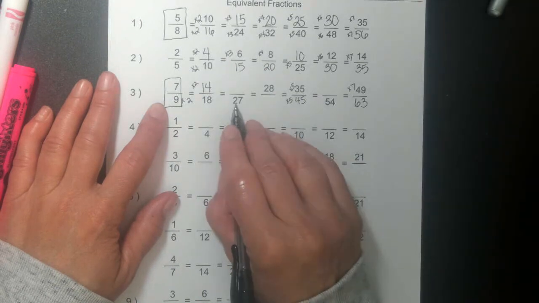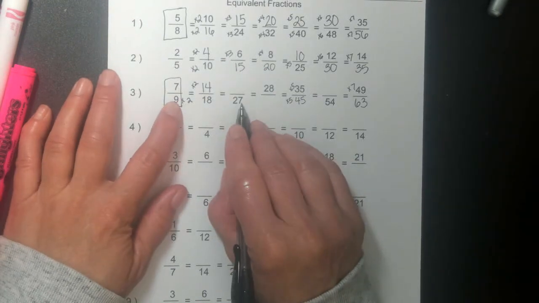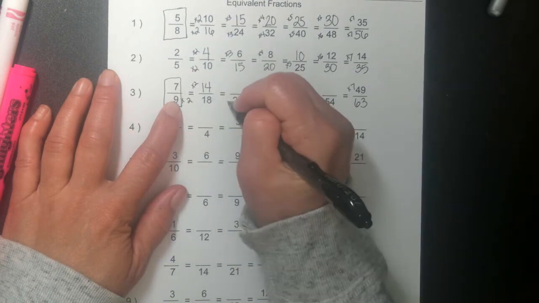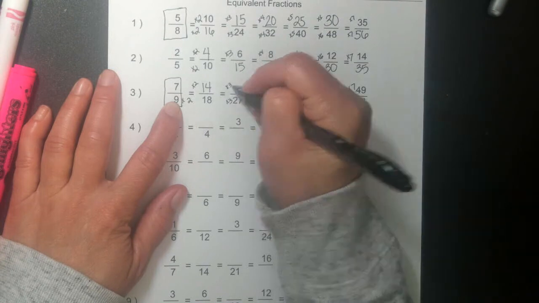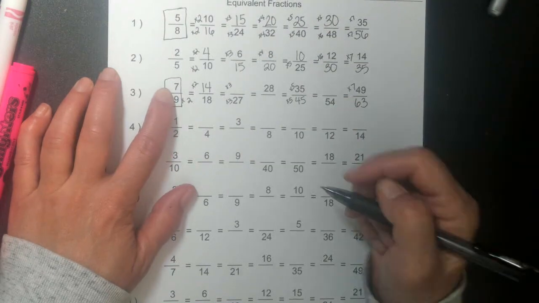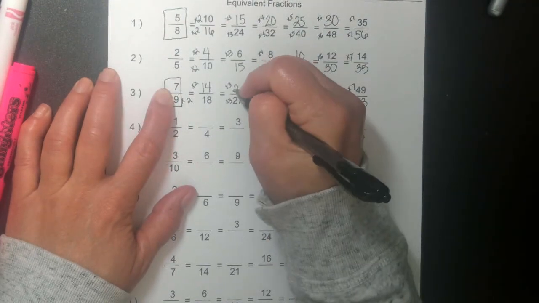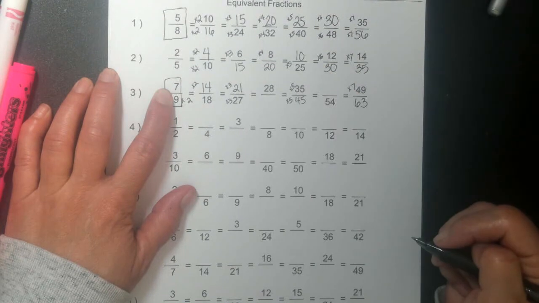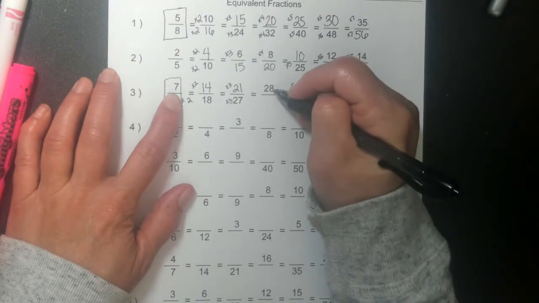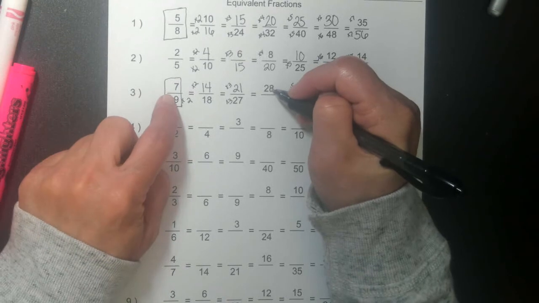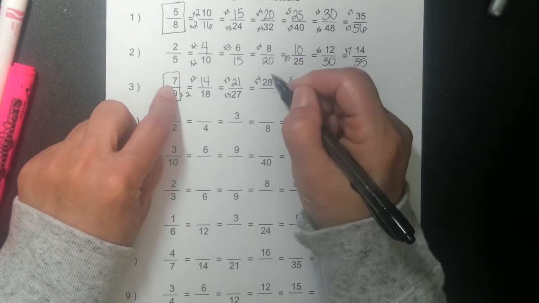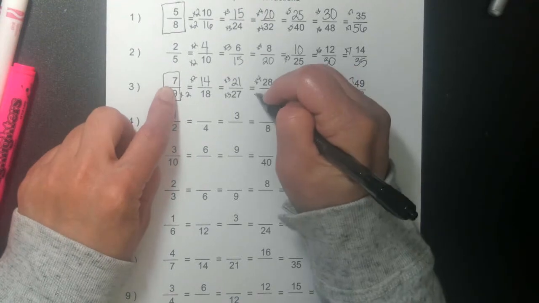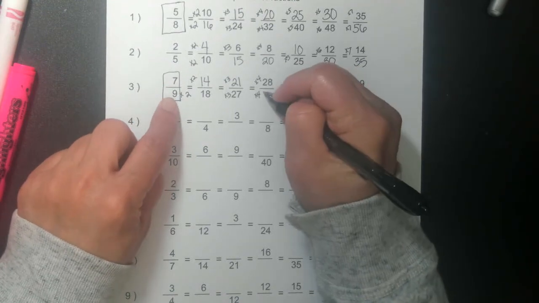So now I see here, I had a 9. I turned it into a 27. So I know 9 times 3 is 27. So I have to multiply the top also times 3. So 7 times 3 is 21. And now I know my top, my 7 turned into a 28. So 7 times 4 is 28. So if I do it to the top, I have to do it to the bottom also. 9 times 4 is 36.